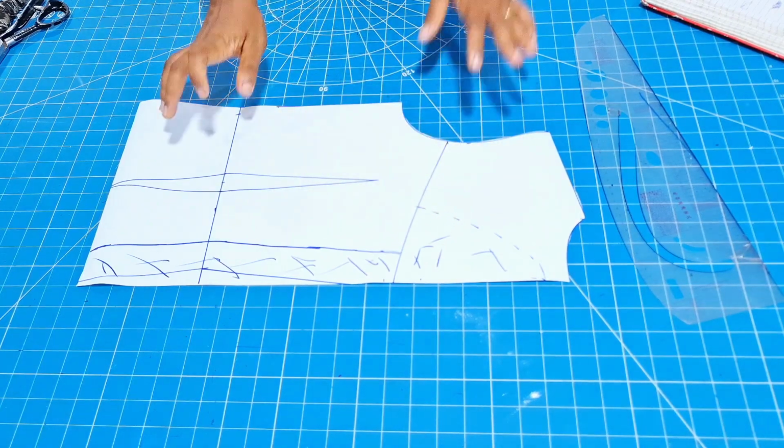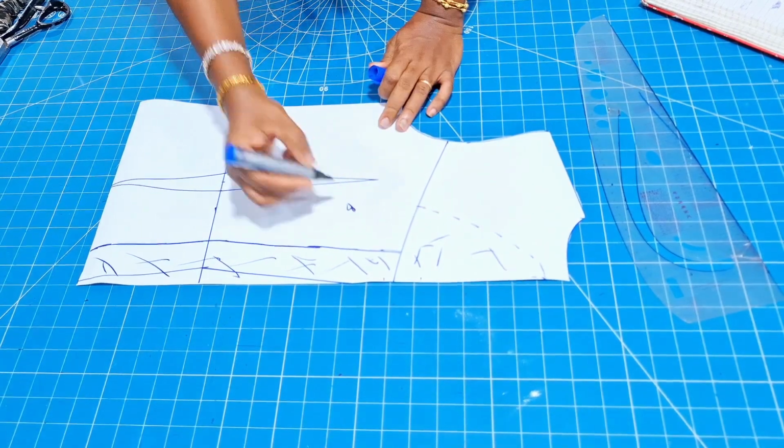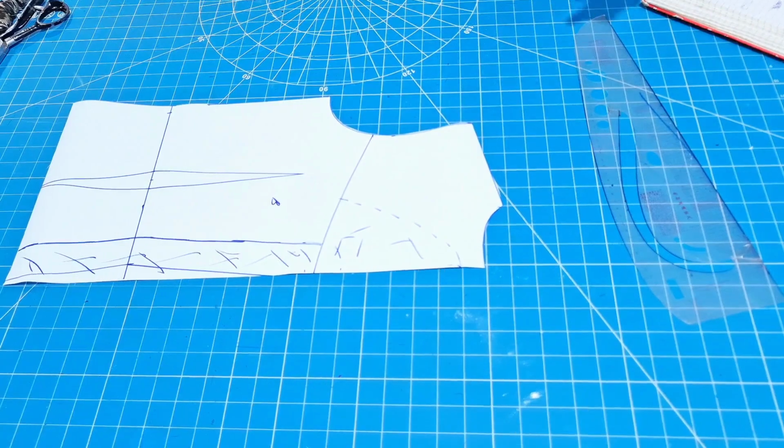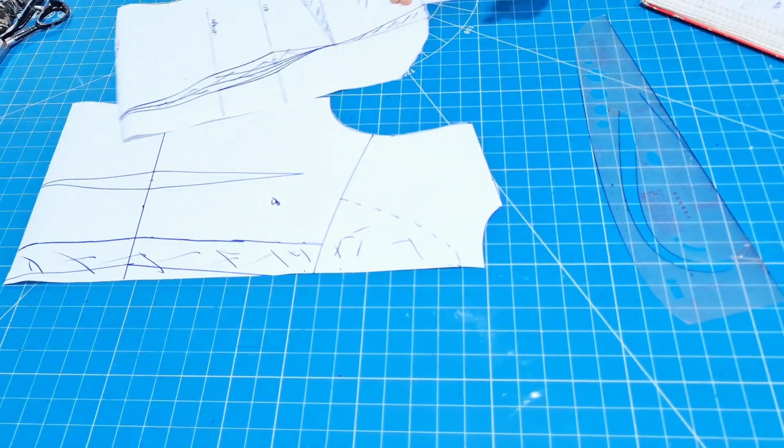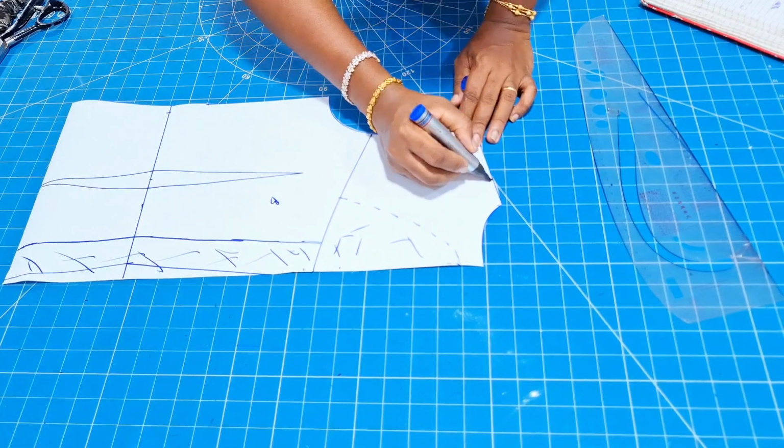Okay, if you feel 3 inches is too wide for you, you can make use of 2.5 or 2 inches. Feel free to do you. Of course, there will be a modesty panel to block off the back.